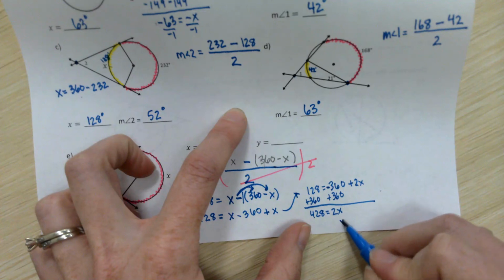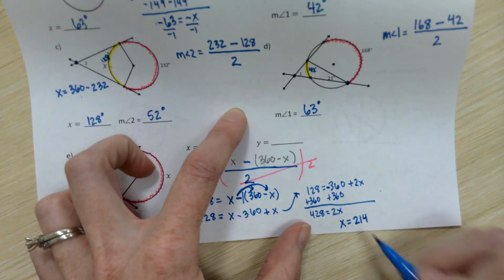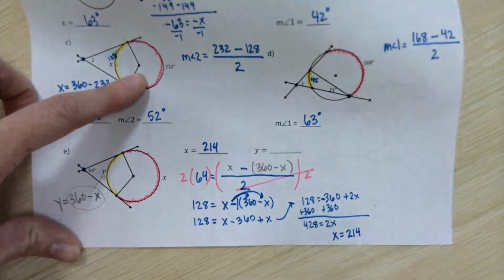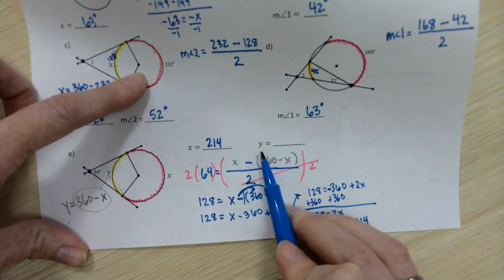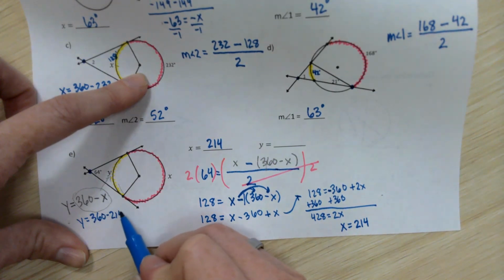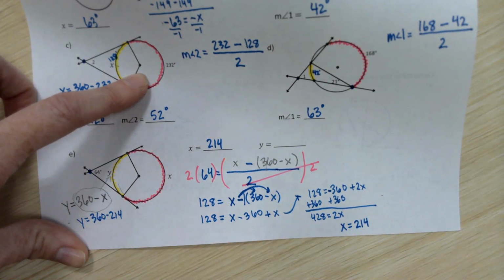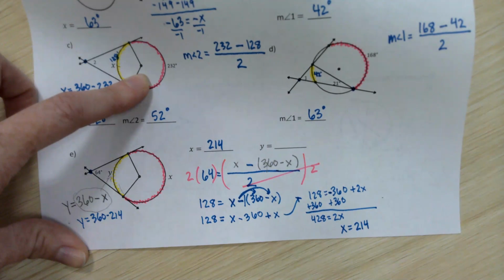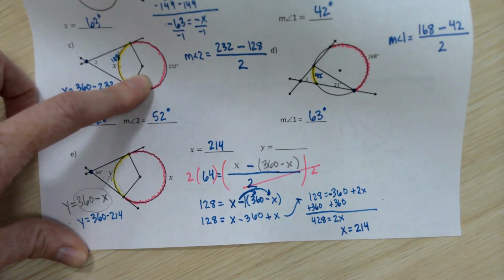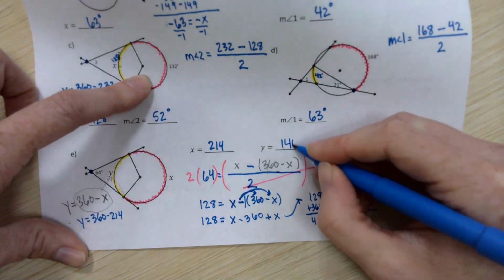It looks like x is going to turn out to be 214. So that's half of the problem. But it's pretty easy to finish up the y. y is going to be 360 minus 214. So the rest of that circle, we calculate that out real quickly, is going to be equal to 146 degrees.